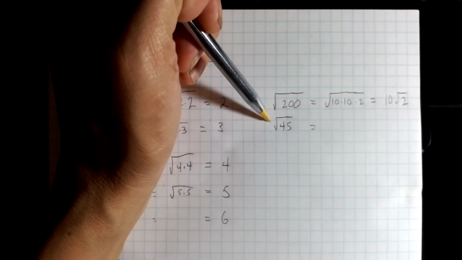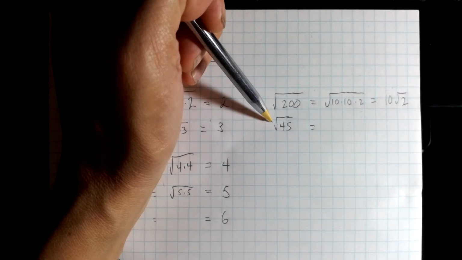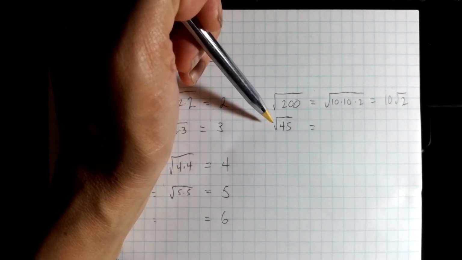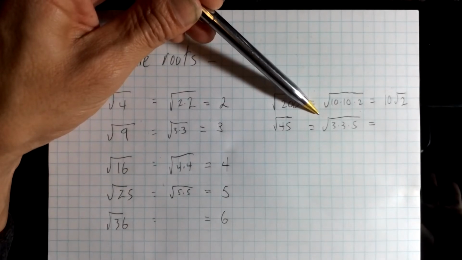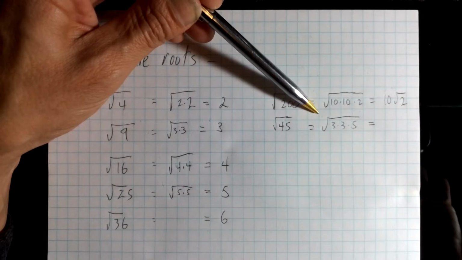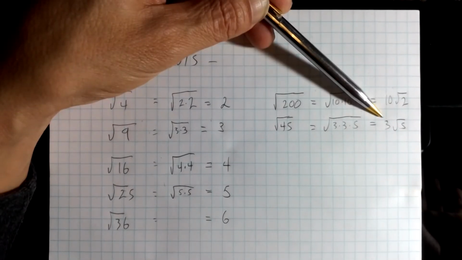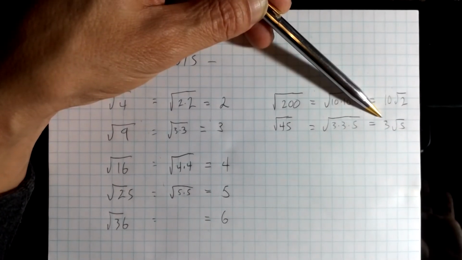Now something like the square root of 45, we know that 45 is 9 times 5, and 9 is 3 times 3. So there it is. I have two 3s, so I can bring one 3 outside of the square root. And my final answer here is 3 times the square root of 5.